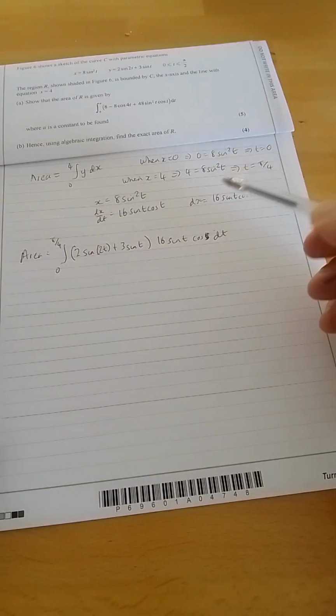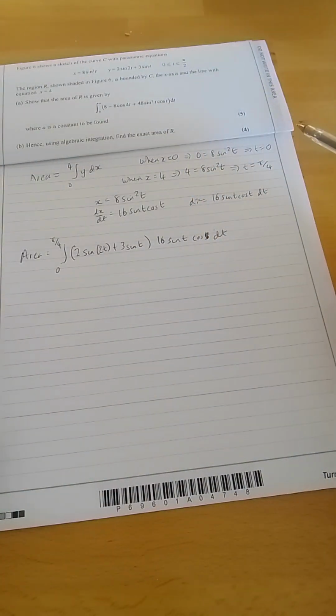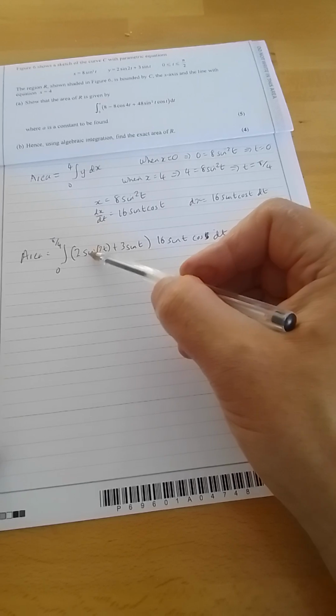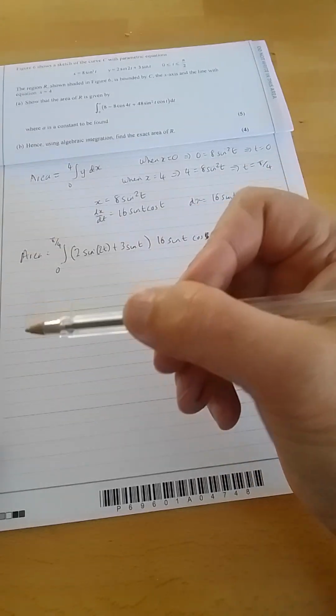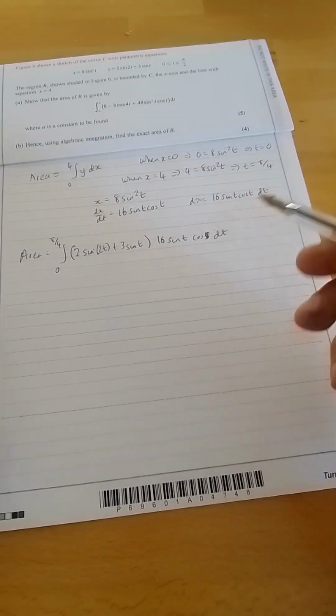We can probably see now that if we were to expand the brackets, we're definitely going to get this last term, 48 sine squared t cos t, but we're going to get something different at the beginning, so we're going to need to use trig identities to make the first part give us these first two terms of the expression here.